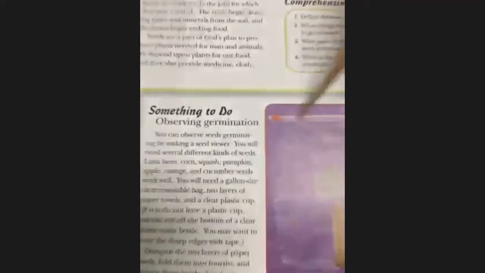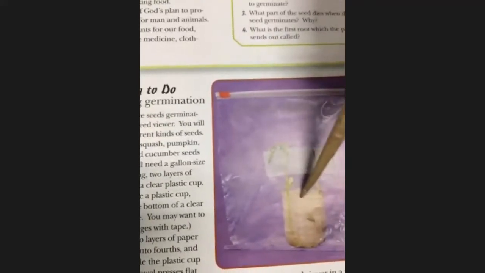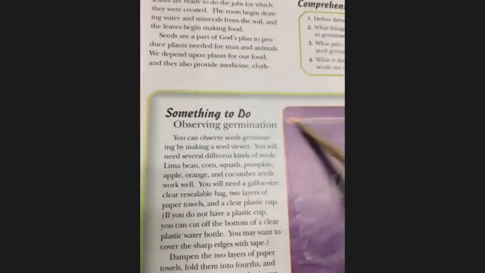Here's something you can do. Look, you see this Ziploc bag? And look, you can take a water bottle and cut it down. That's what that is. And then you could take the paper towel and put a seed in there, and the paper towel is wet, so it's going to stay wet. And it's not going to be able to evaporate much because the Ziploc bag is sealed. And what's going to happen is it's going to be able to germinate in this bag.